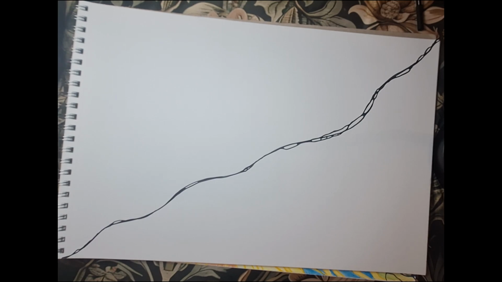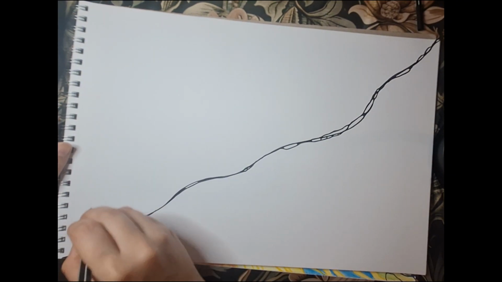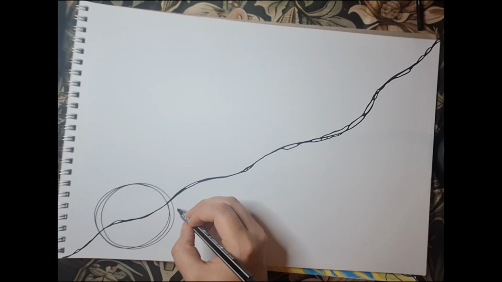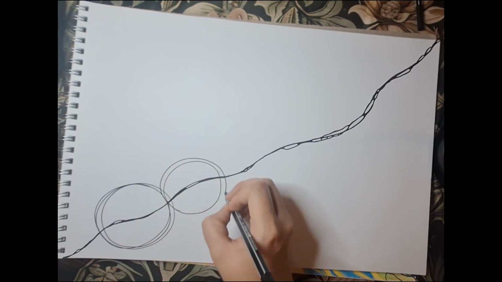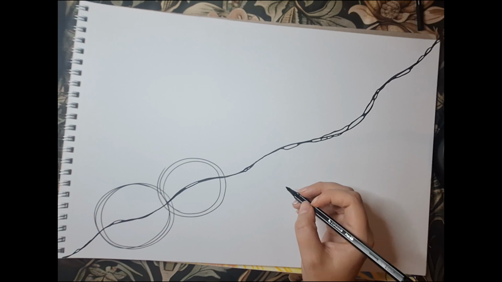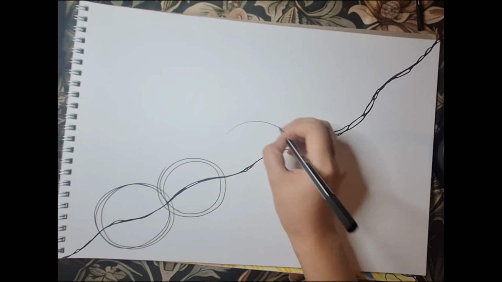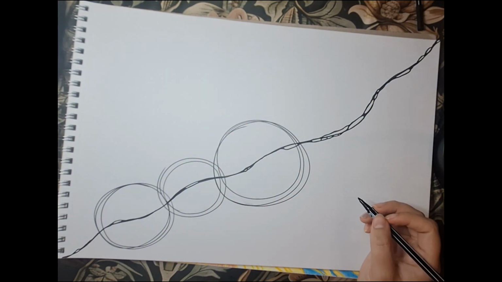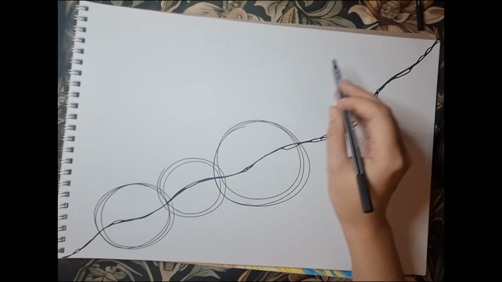So you want to choose a goal that you want to achieve in this timeline, and then what you do is you think about what steps you have to go through to get to your goal. So for example, in my case, I want to go to the university. That's my goal. So my first circle is where I am right now, my current state.